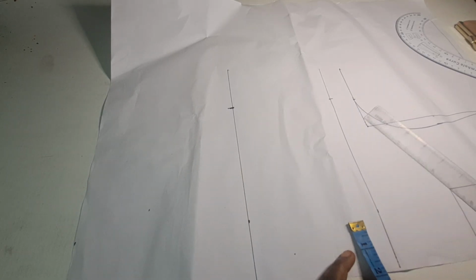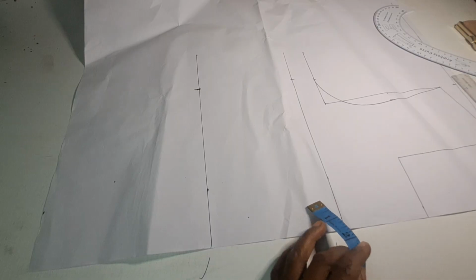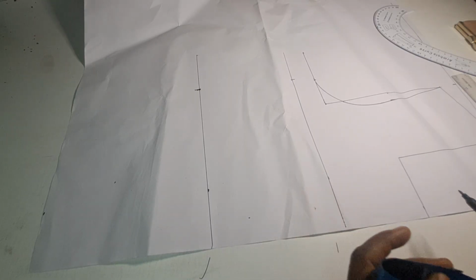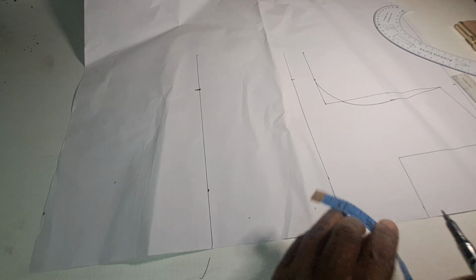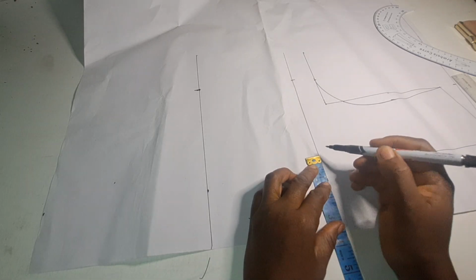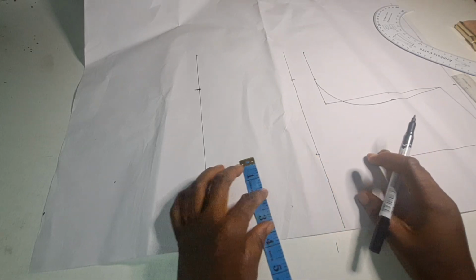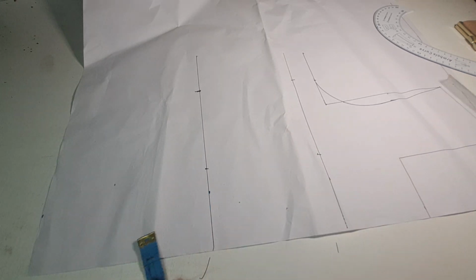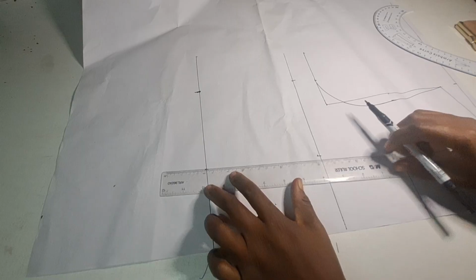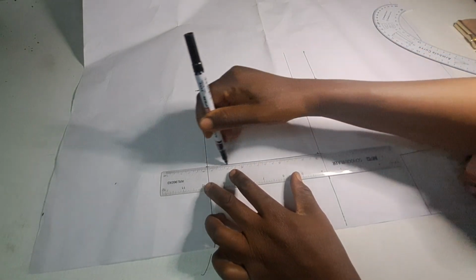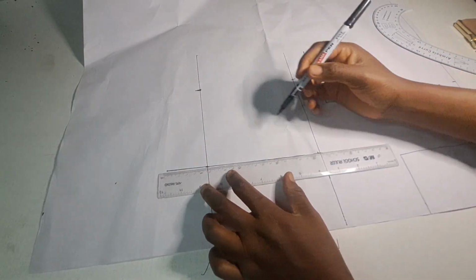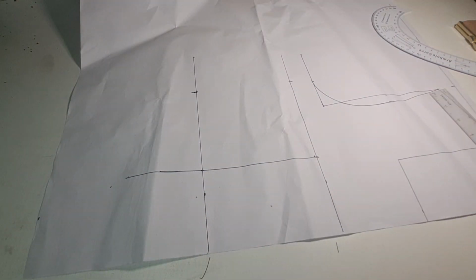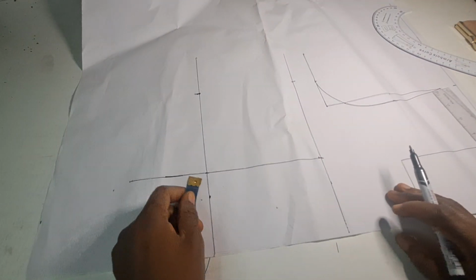Now, the apex to apex measurement. My apex to apex measurement is 7. 7 divided by 2 is going to be 3.5. So I'll mark 3.5 on the bust point. Now the 3.5 is serving as a guideline. I'll take it down 3.5. So I'll bring out a straight line. So this is my dart where I'm going to take my dart leg from. So whatever your apex to apex is, you divide it by 2 and interpret it.